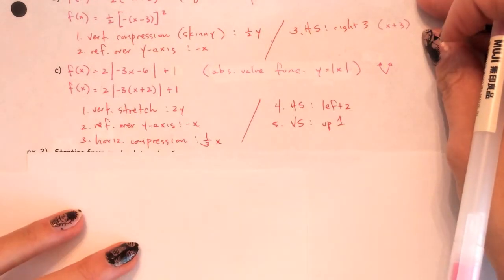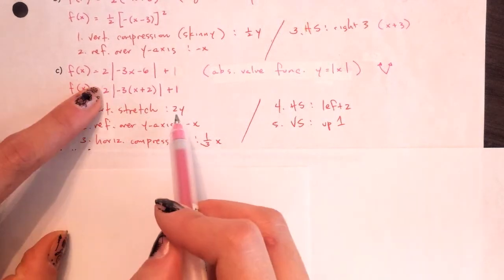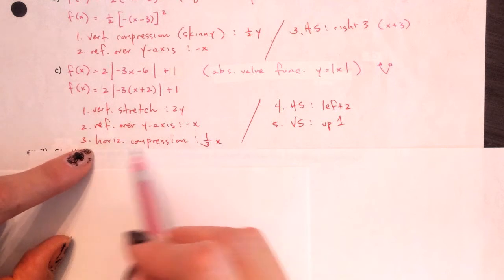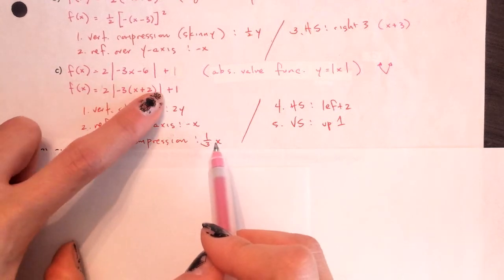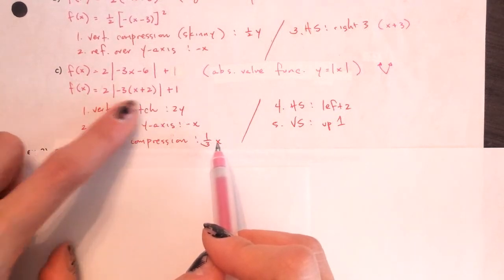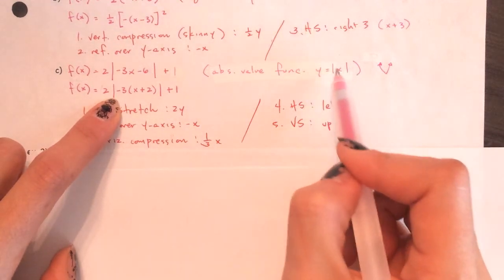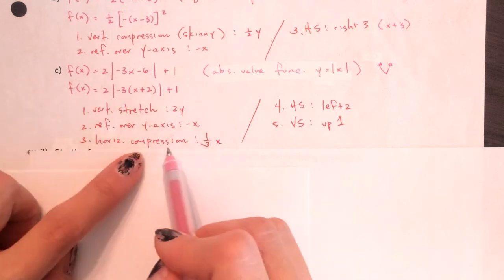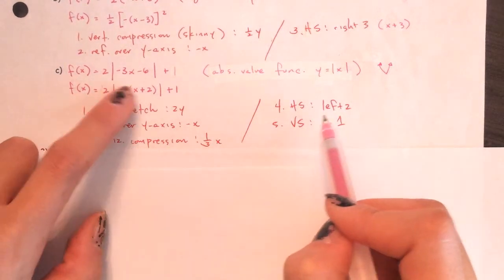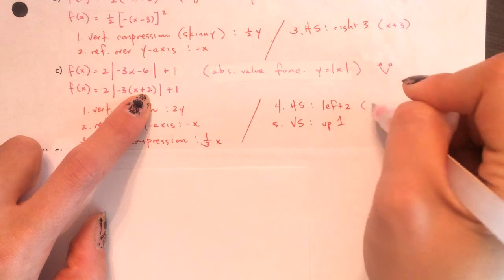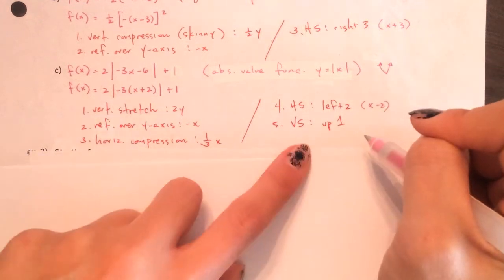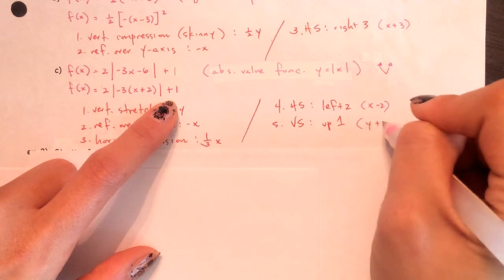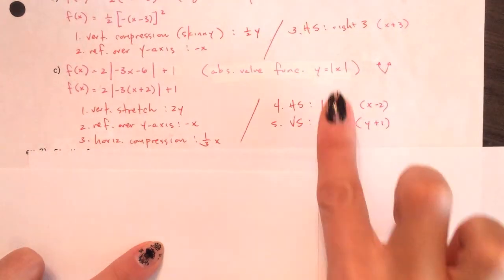So here's all 5. It's a vertical stretch. See? It's a reflection over the y-axis. Tell me what happens. It's a horizontal compression. The 3 belongs to the x's. It's inside the absolute value function. If it's inside those bars, then it must belong to the x. Okay, so it's a compression. Be careful. The horizontal shift is to the left 2. I like x minus 2 even better. And then the vertical shift is y plus 1. Okay, so I like that part even better, like that.